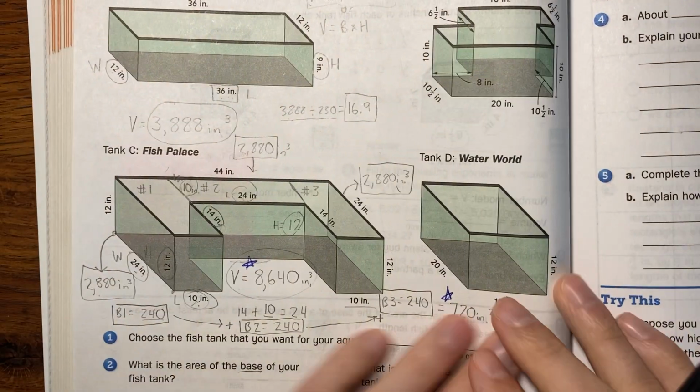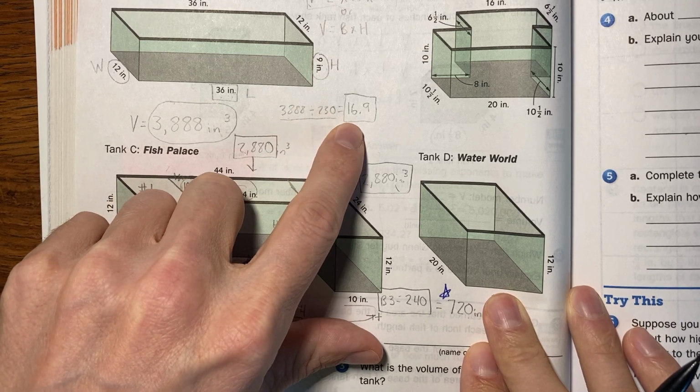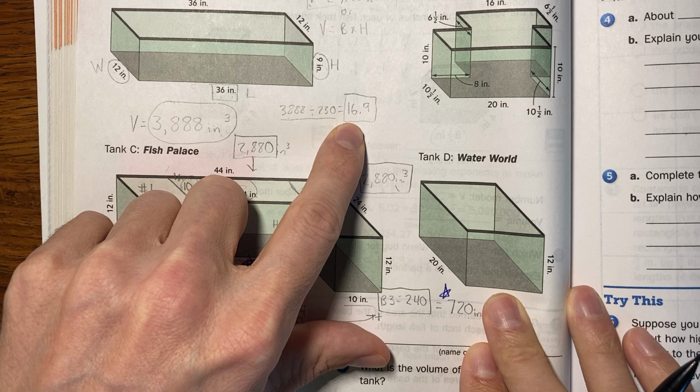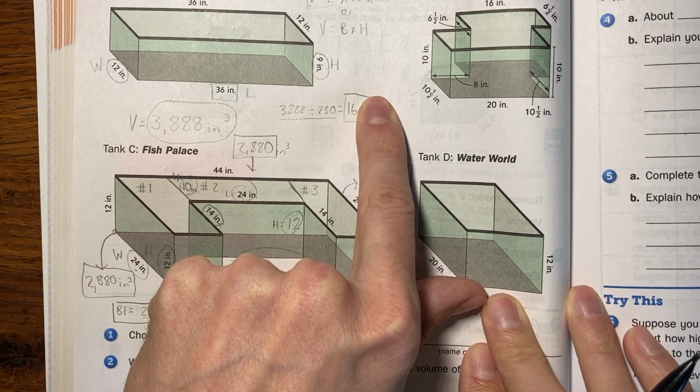So over here, when I did 3,888 divided by 230, true, I did get 16.9, which means I could fit 16 fish.